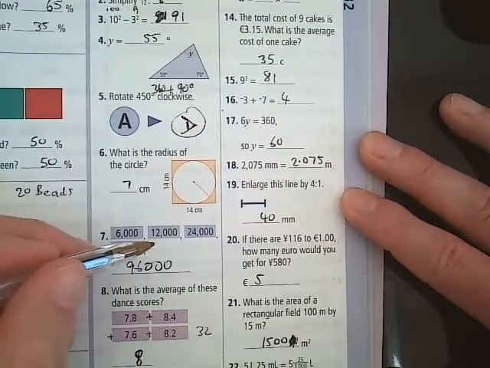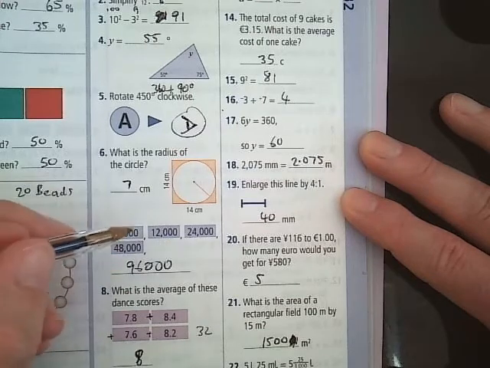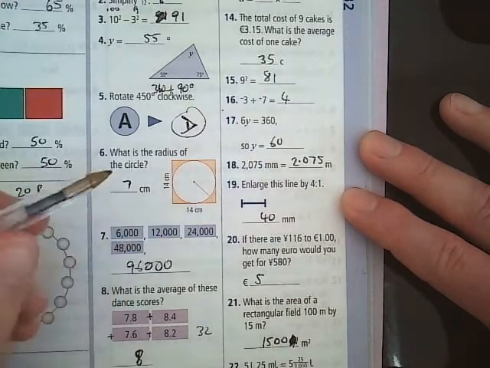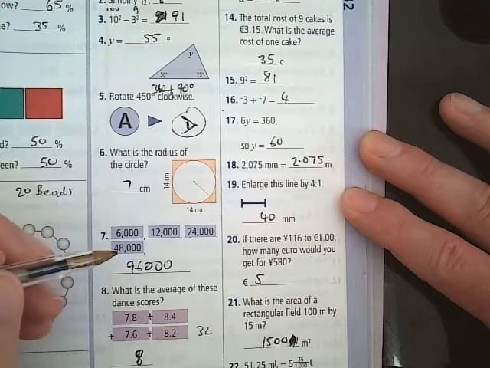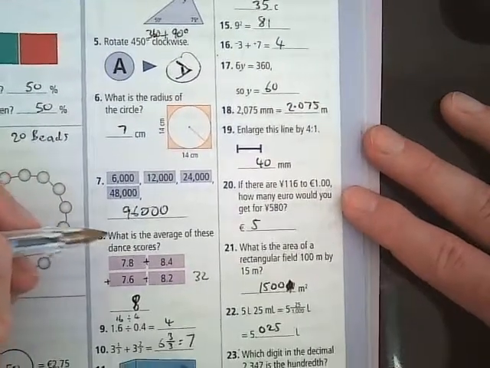Question 7, 6,000, 12,000, 24,000, 48,000. What's happening? They're doubling each time. It's not going up by the same amount, it's multiplying by 2 each time. So your next one is 96,000.